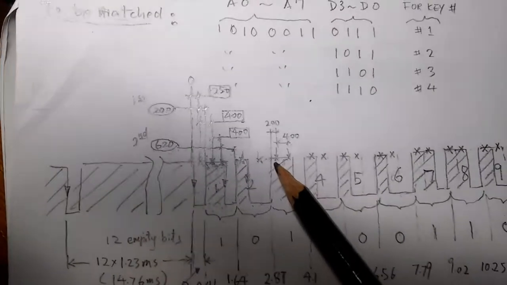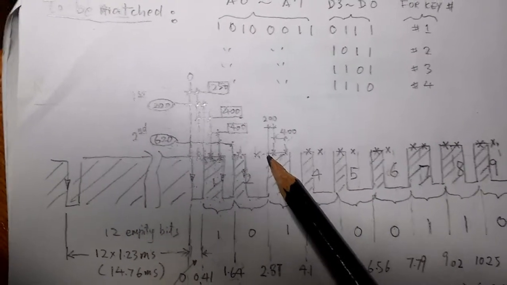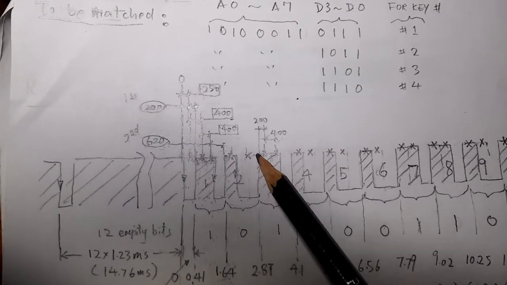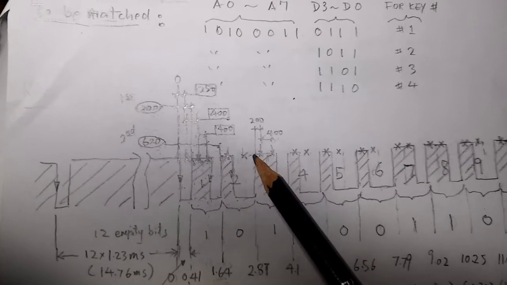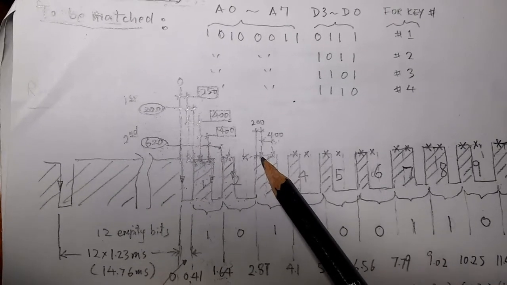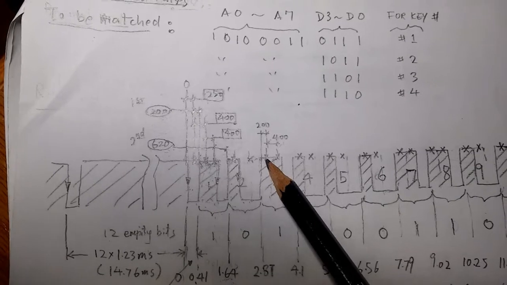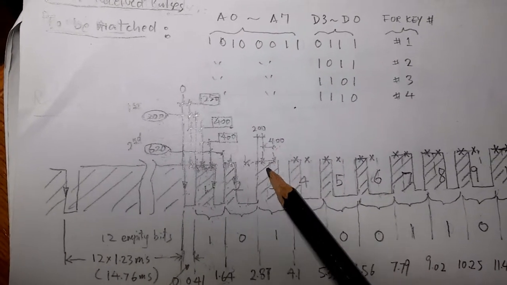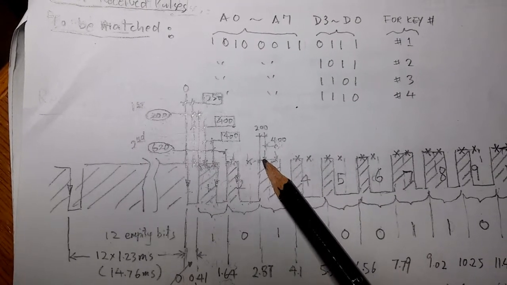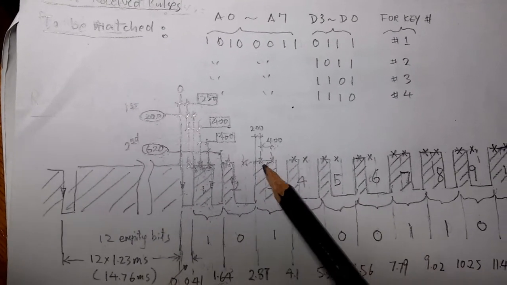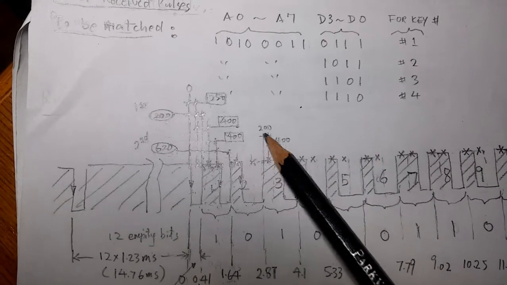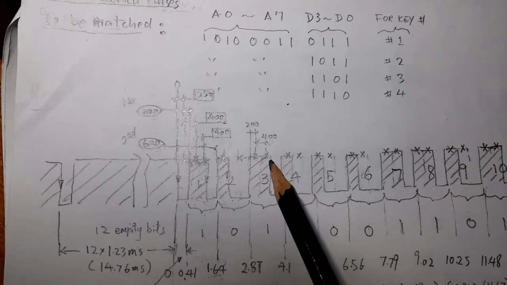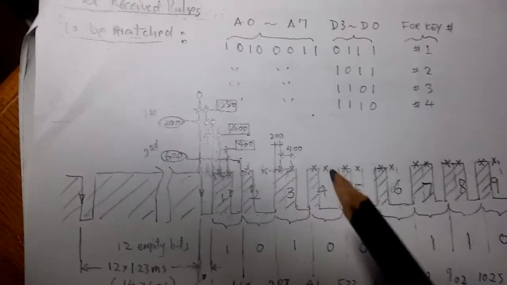And the most important point is this edge. From this edge to this first measurement point is 200, half of this. So these two values are constant for all the bits, for all the pulses.